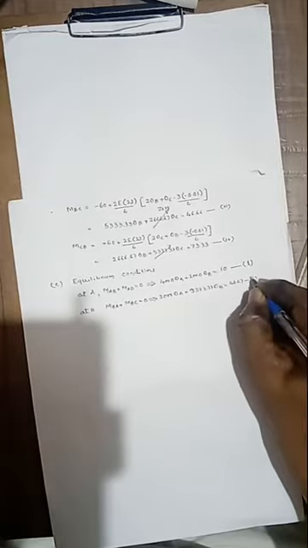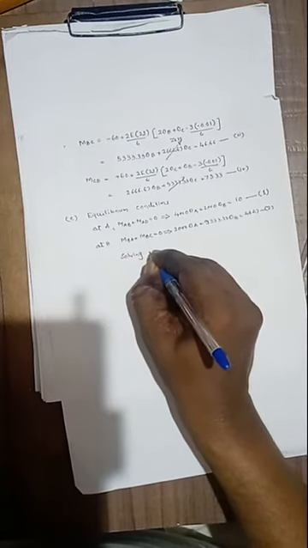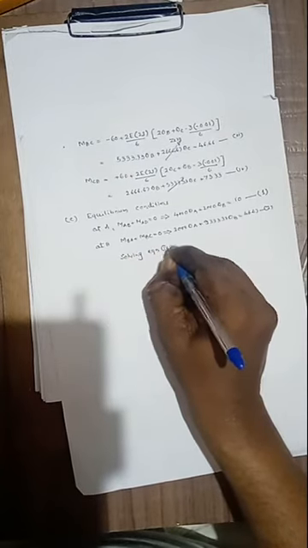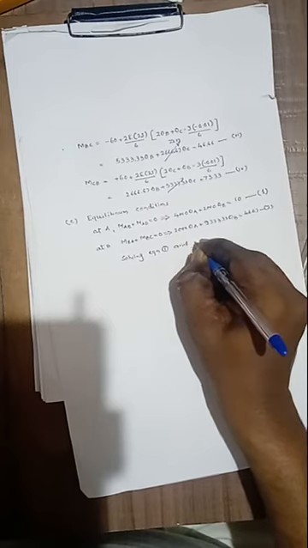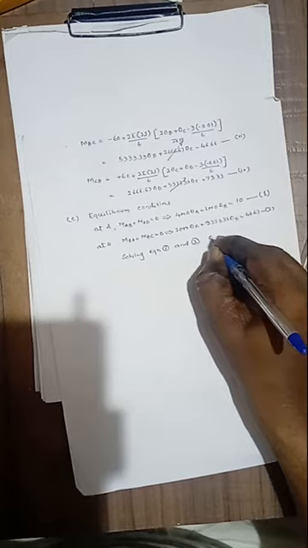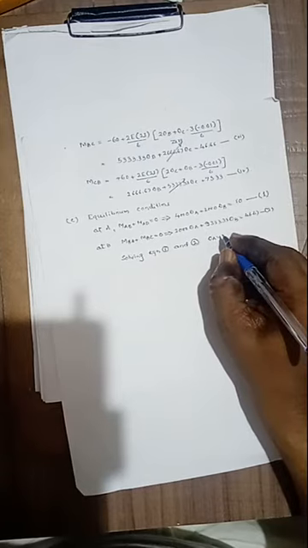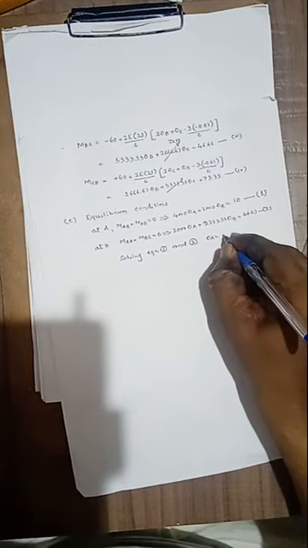This is equation number 2. There are two unknowns and there are two equations. By solving equations 1 and 2, you will get the unknowns theta A and theta B.